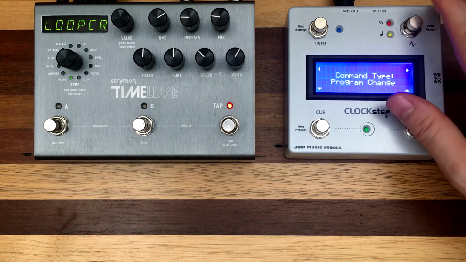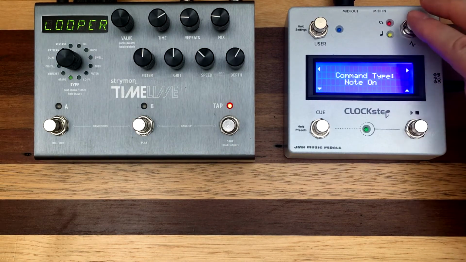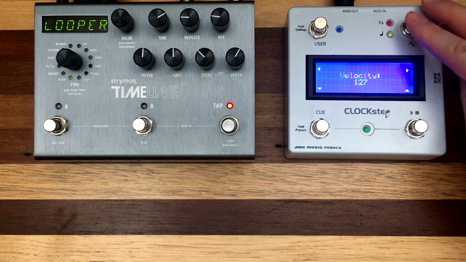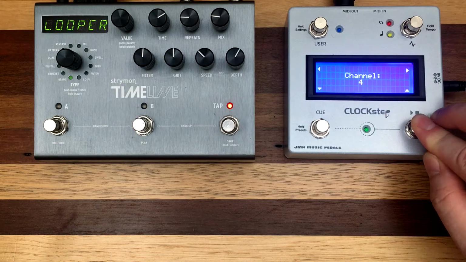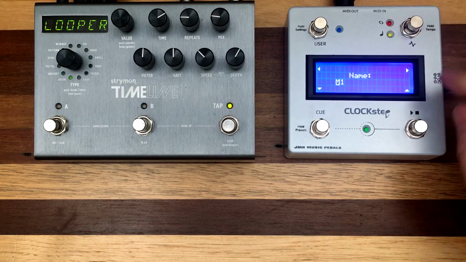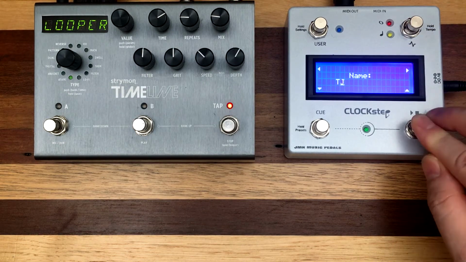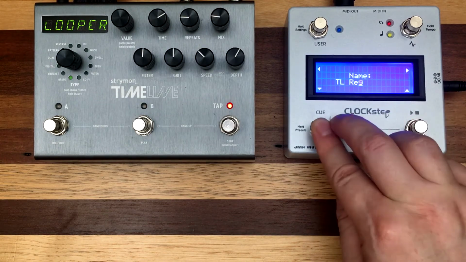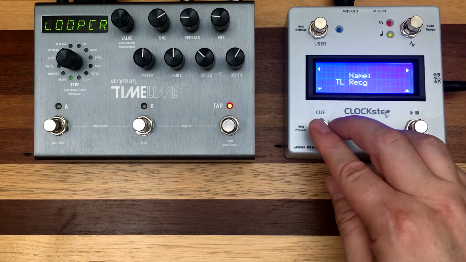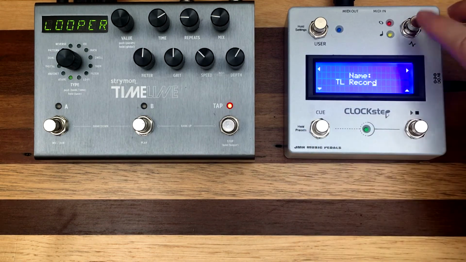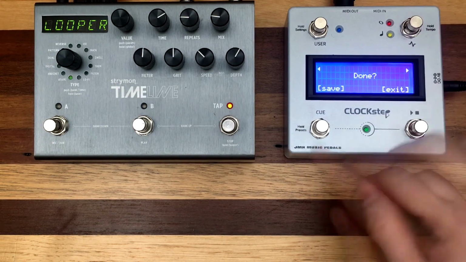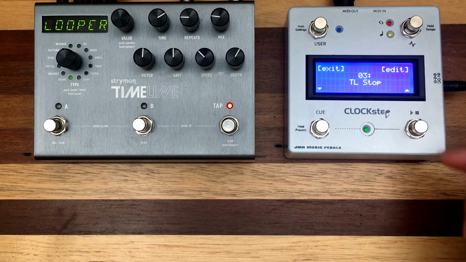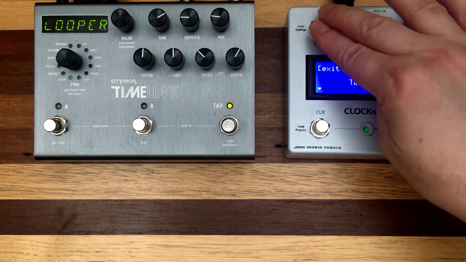Here I'm entering Timeline's MIDI note value for the record function, which is a note value of 0, and the velocity has to be anything greater than 0. I'll name the user MIDI setting TL Record to make it easier to find later. The play and stop commands have been entered in the same way as user MIDI number 2 and 3 respectively.